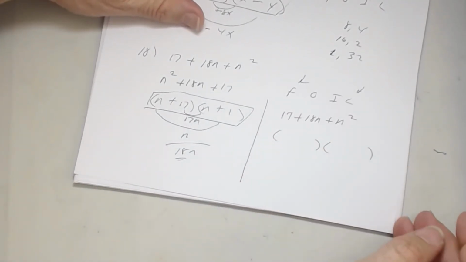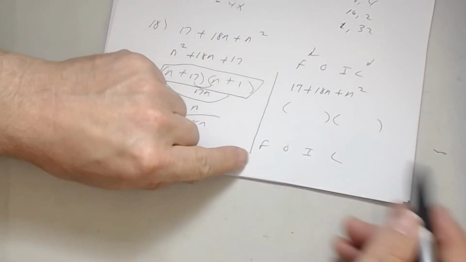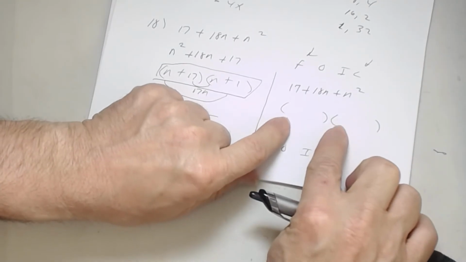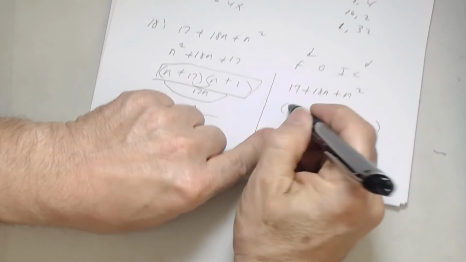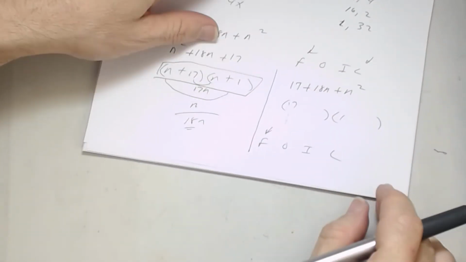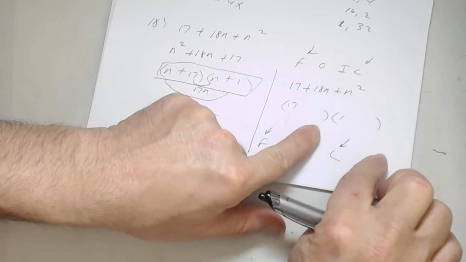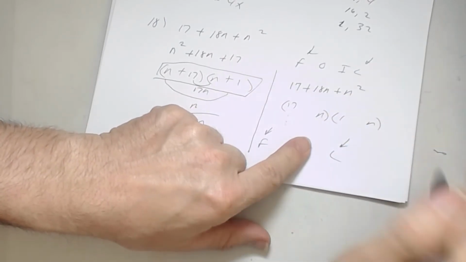FYL. F means this. Look at the first term. What times what is 17? 17 and 1, just like we've been doing. Now let's look at the L. What times what is n squared? N. Look at the last sign.